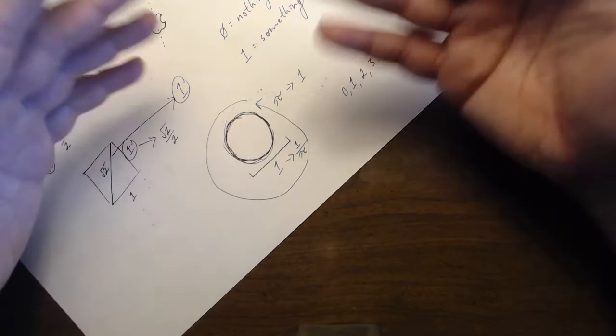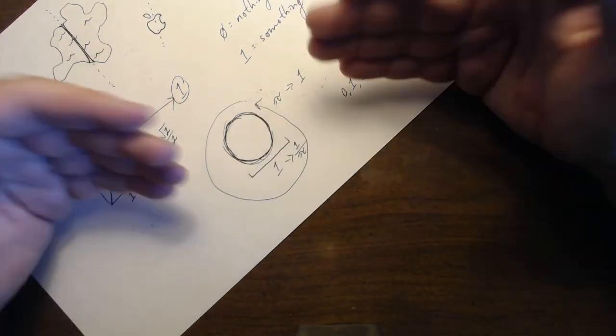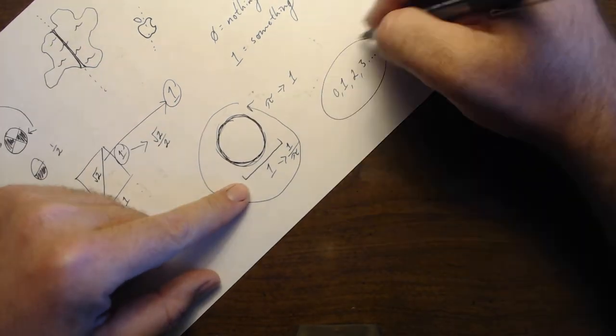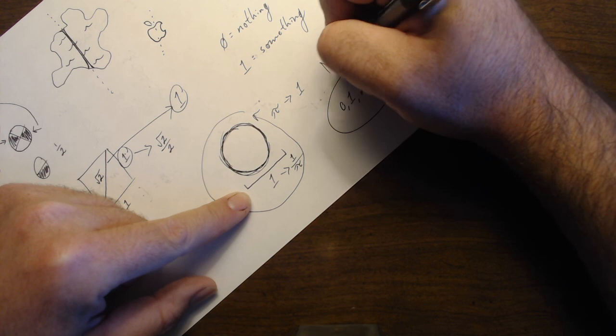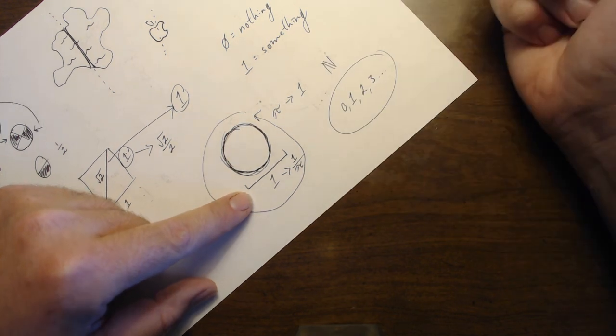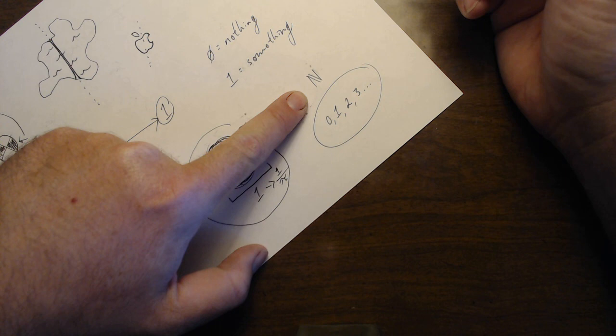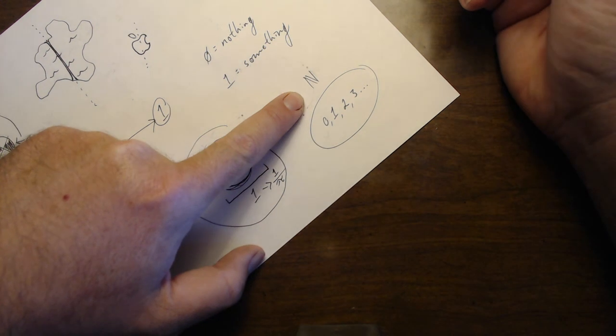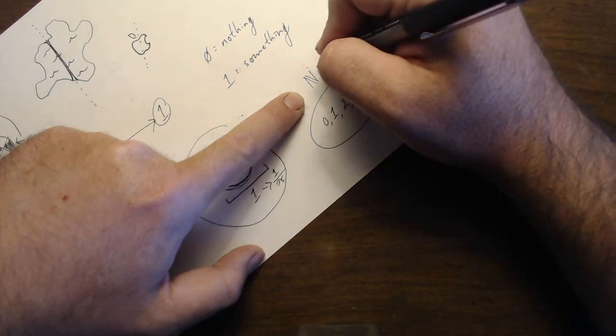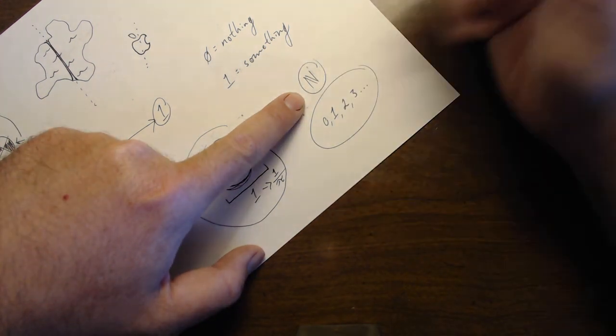The real things that you can count, the numbers, are these guys. The natural numbers. And that's it. Those are the only numbers there are. As far as numbers go, I think. This is it. Those are the only numbers. Everything else is vectors.